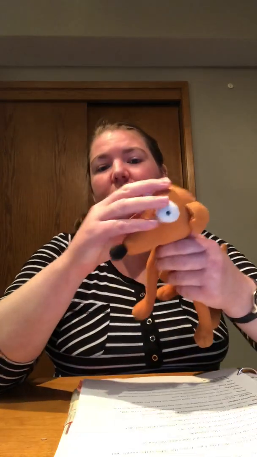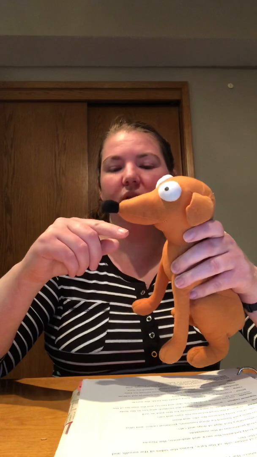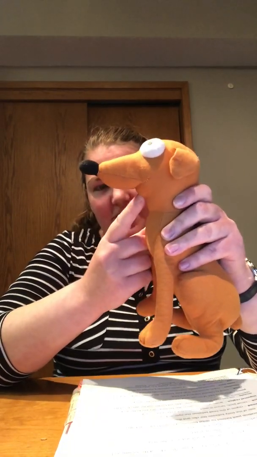Rostroventral: rostro means towards the nose, ventral means towards the belly. This guy has a really severe overbite, so his chin is actually way over here. But let's use this puppy. His rostroventral chin is going to be right there. So that's that part underneath, similar to our chin.